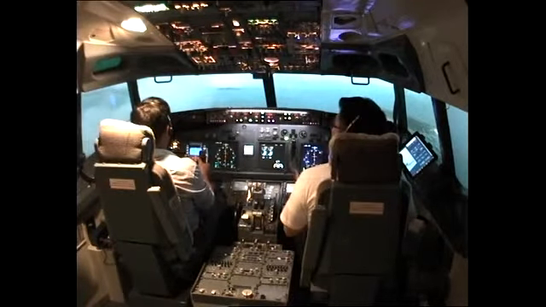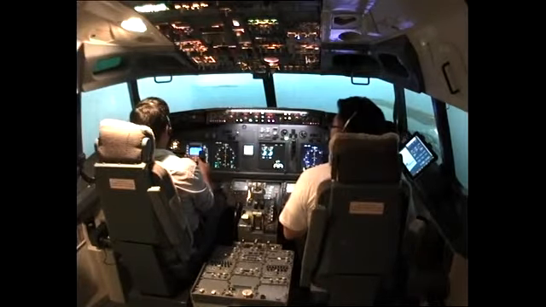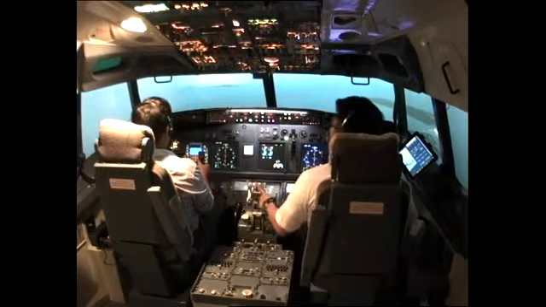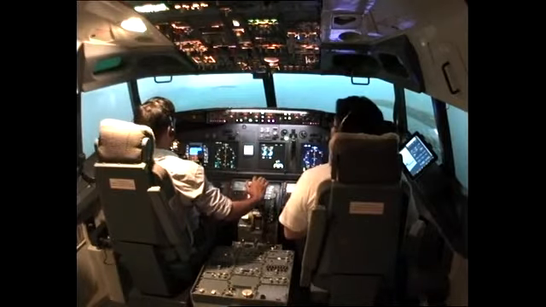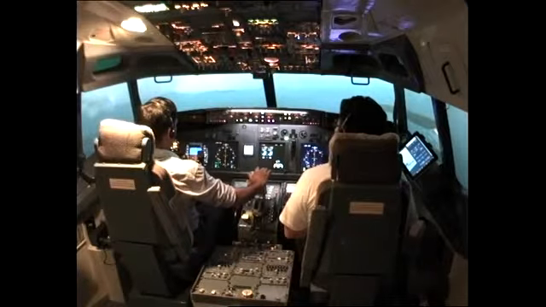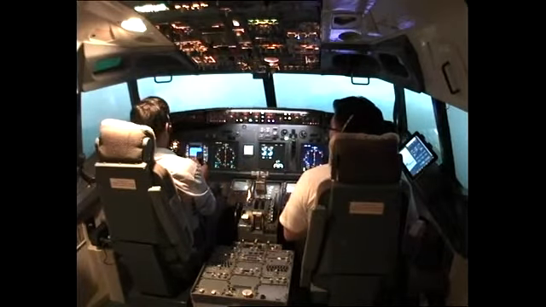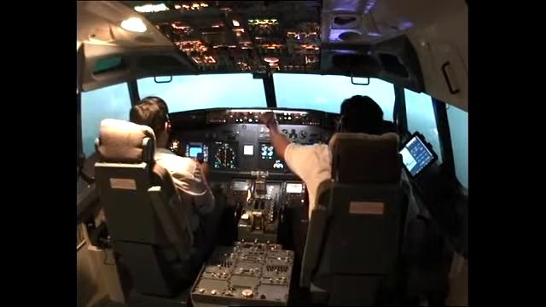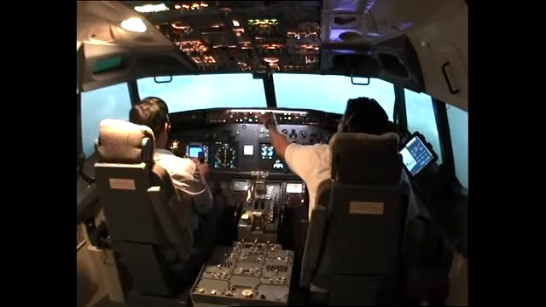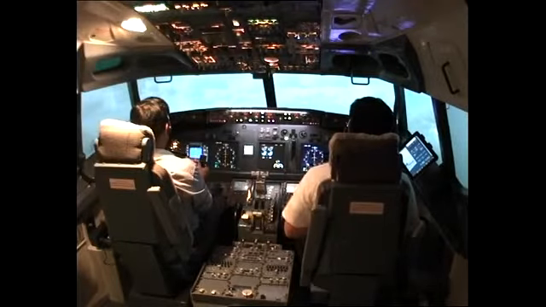Alright, now we try to do a climb. To do a climb, firstly we need to have power. So power to about 80%. At the same time, pull back. Maintain 10 degrees. So pull back to 10 degrees. We'll try and climb to 5,000 feet, and maintaining this heading.